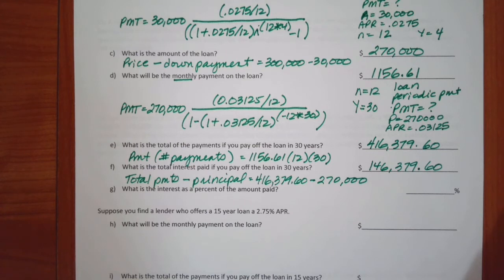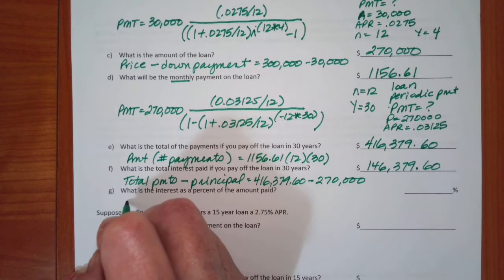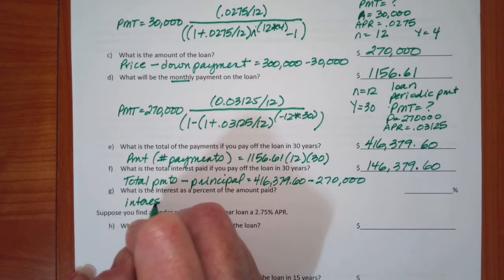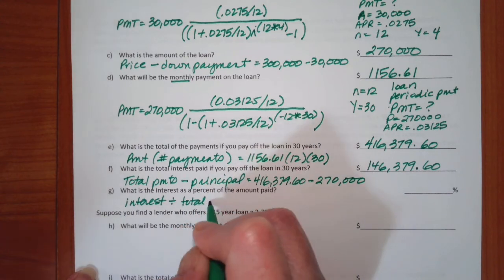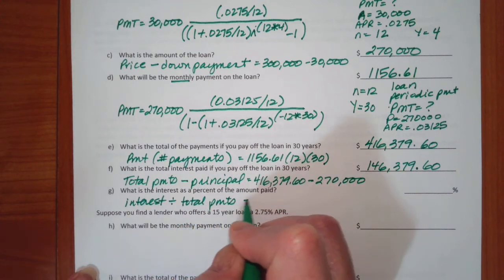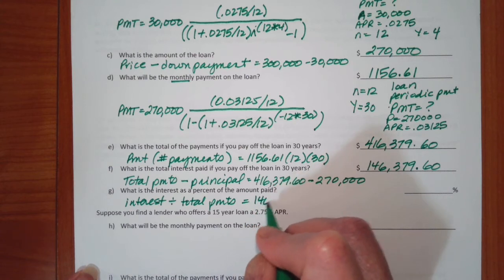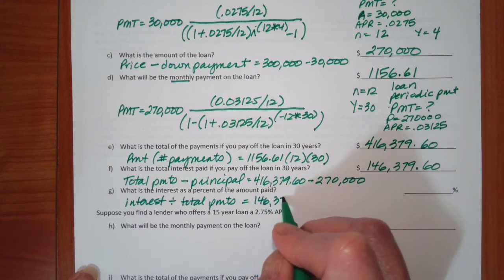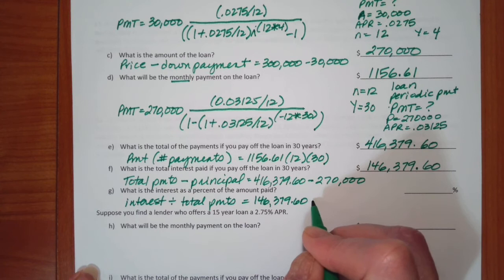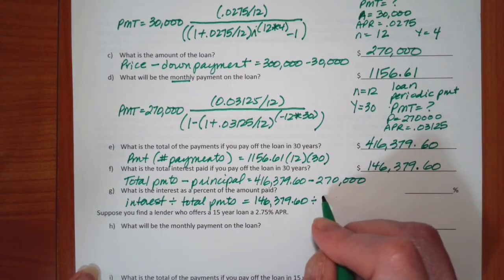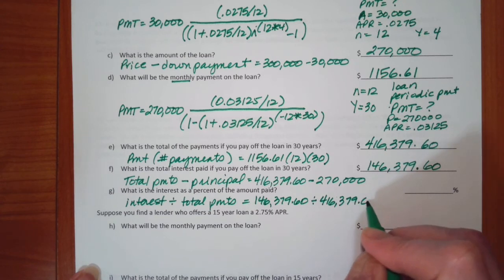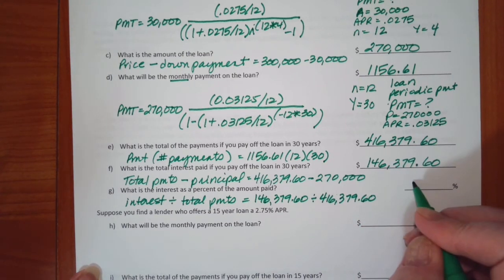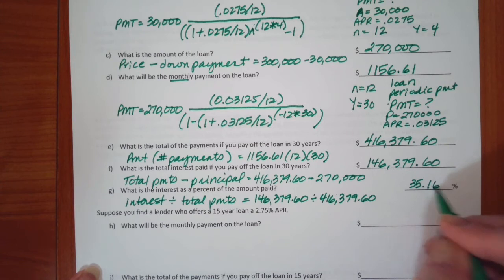What is the interest as a percent of the amount paid? So that's just going to be the interest divided by the total payments, which is 146,379.60 divided by 416,379.60, and you get 35.16%.